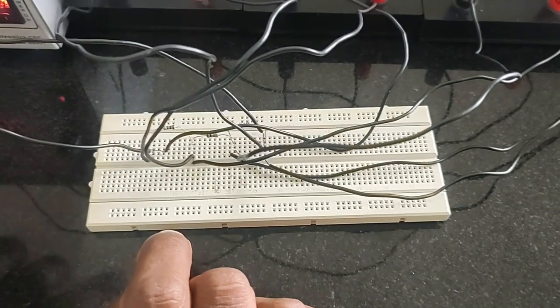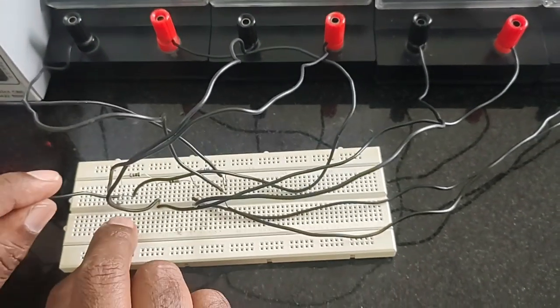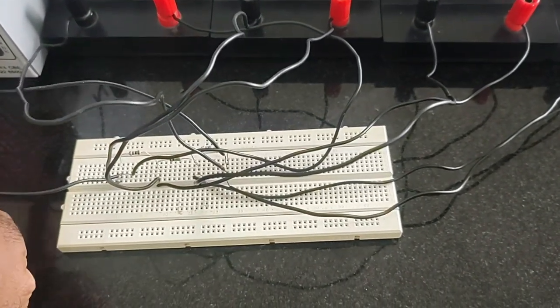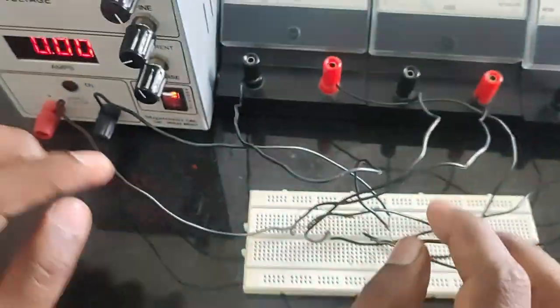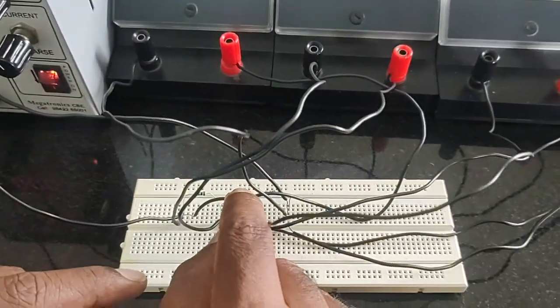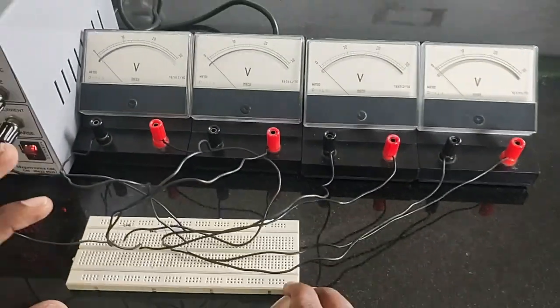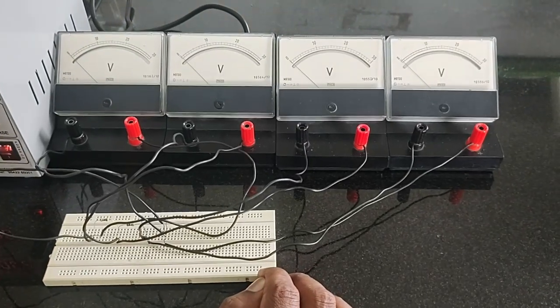The input voltmeter is connected parallel with the supply, and one voltmeter is connected across each resistor. So the circuit is already connected as per our circuit diagram.